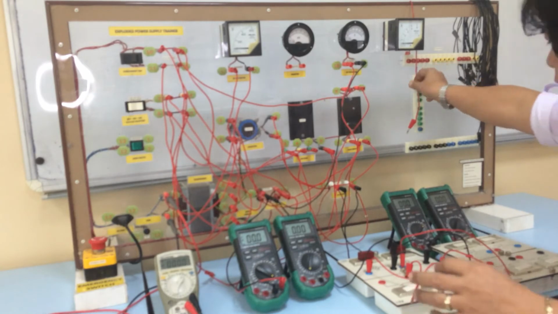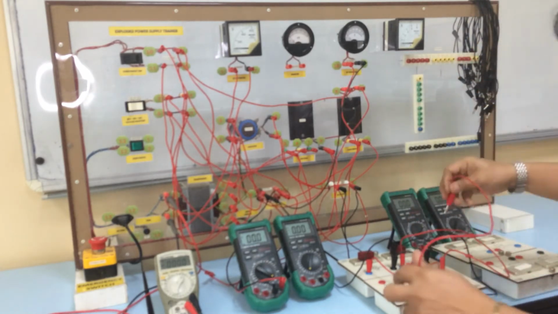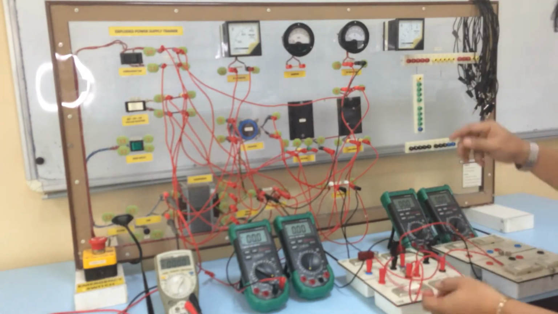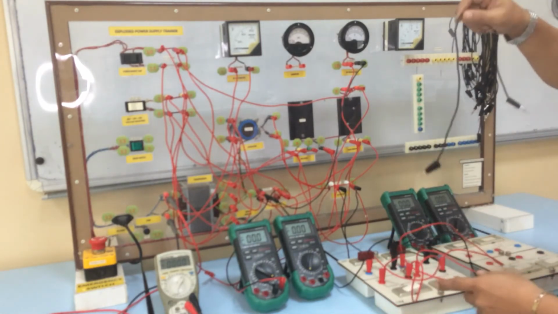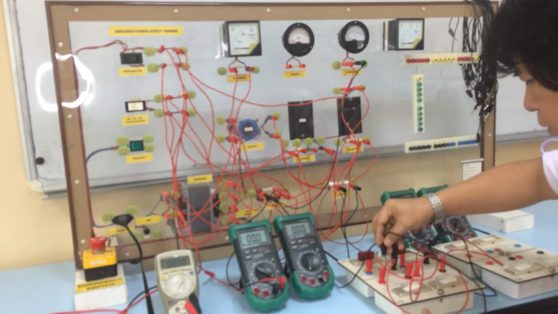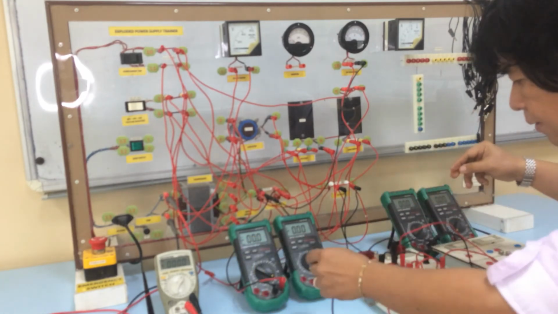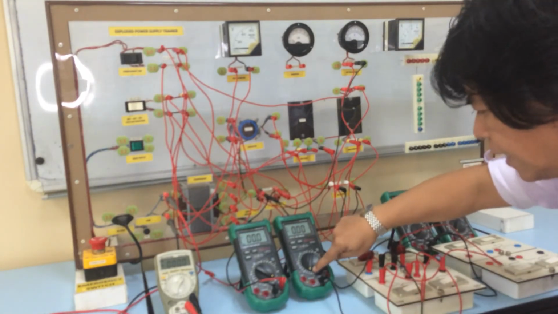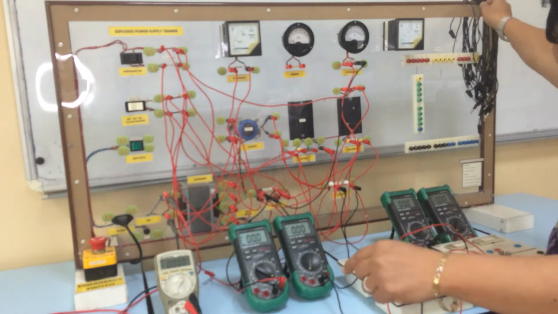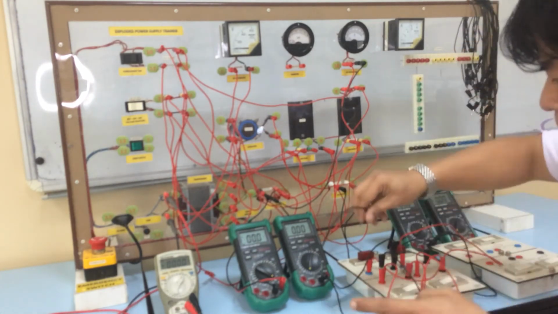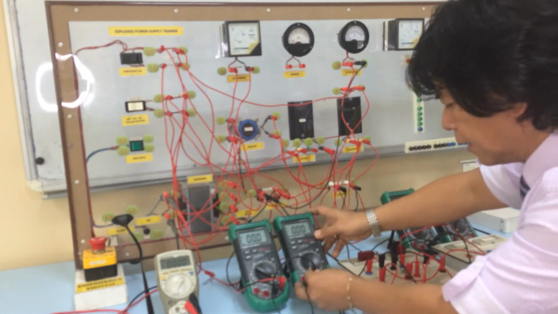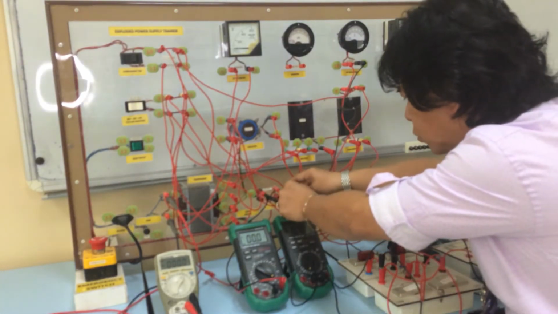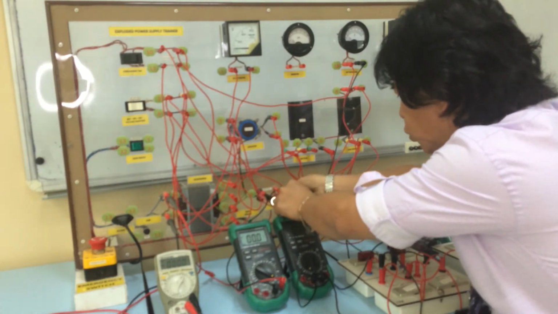Then we will connect it together for both lines, and then connect it to the ammeter, the common of the ammeter. The range is in DC. So this is our DC ammeter, and then from the positive of our ammeter, we will connect to the DC output.